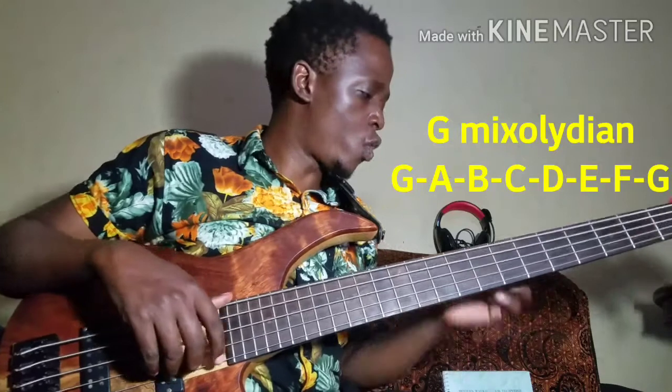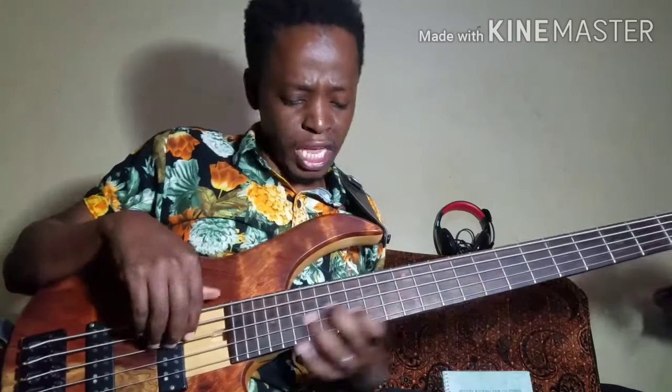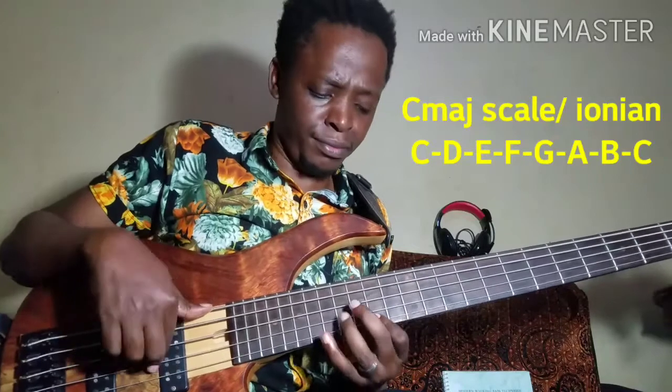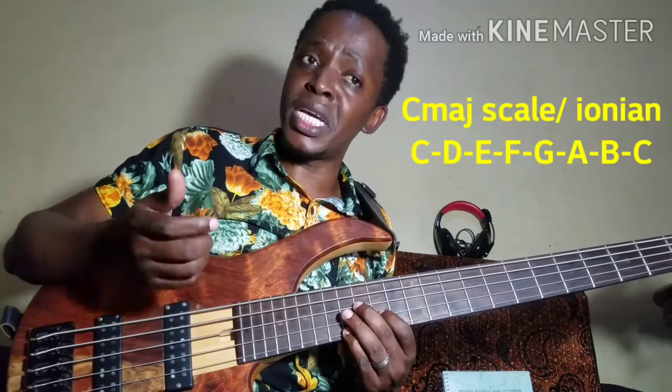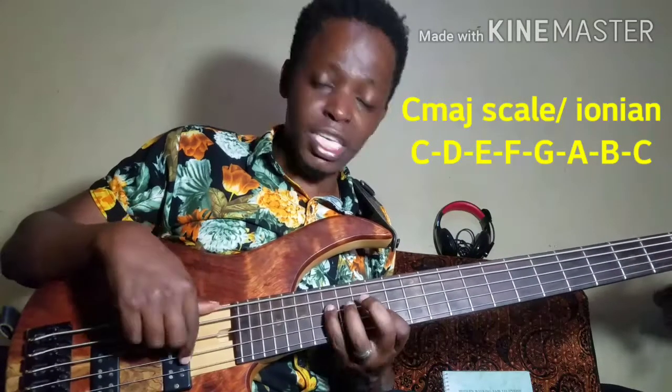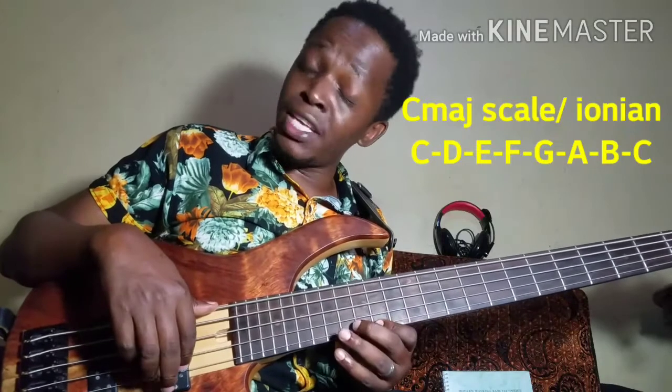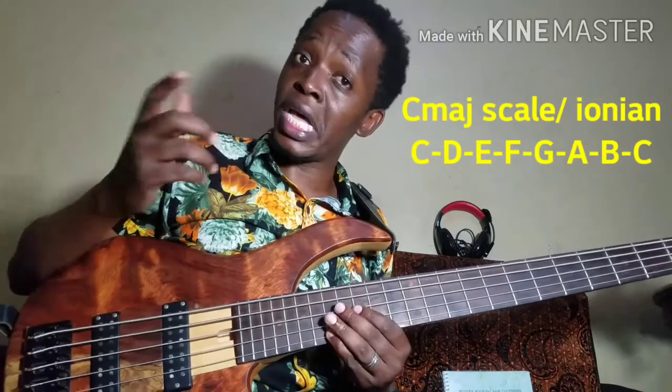And now the third chord is the chord of C major 7th. C major 7th, I'm going to use the C major scale. Some people call it the Ionian scale, which is Do, Re, Mi, Fa, Sol, La, Ti, Do, Ti, La, Sol, Fa, Mi, Re, Do. Same. And then I play that chord over it, the C major 7th chord. That's the Ionian scale. You know the notes C, D, E, F, G, A, B, C, C an octave higher.